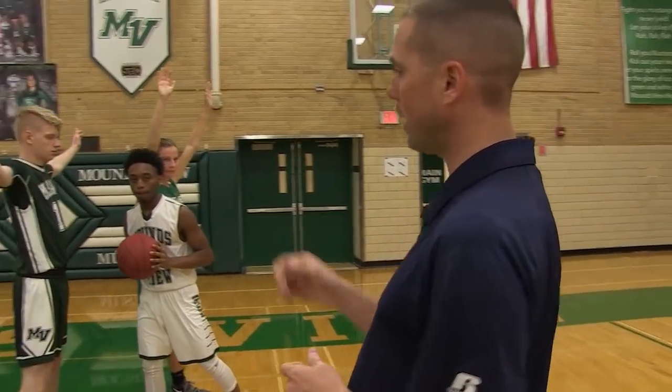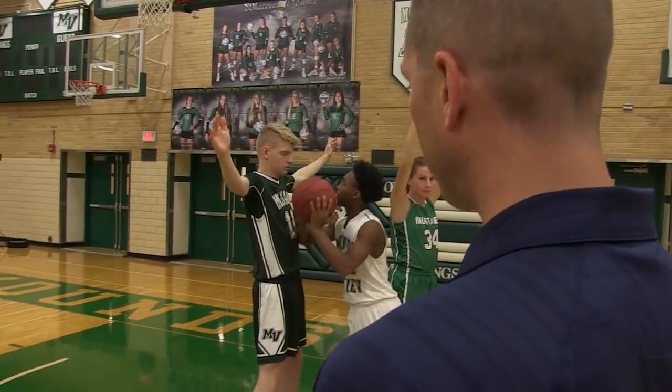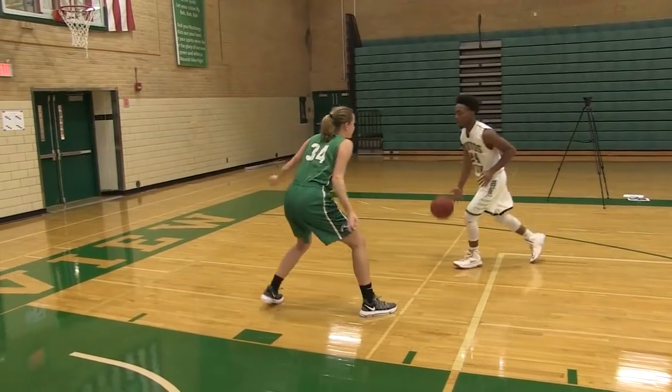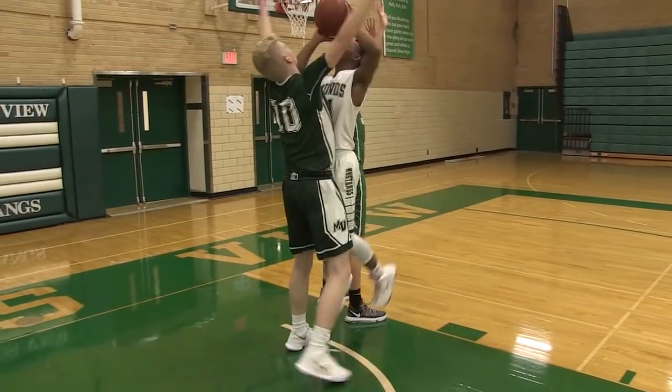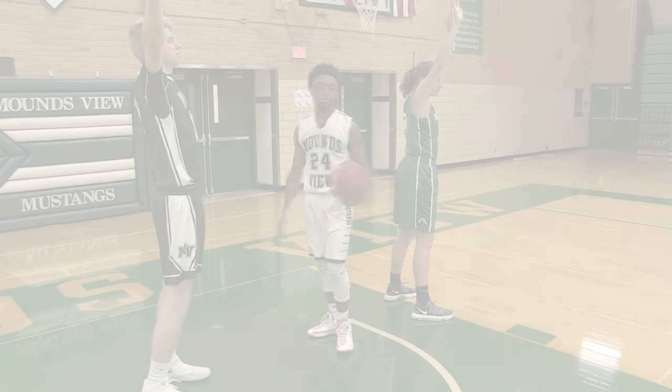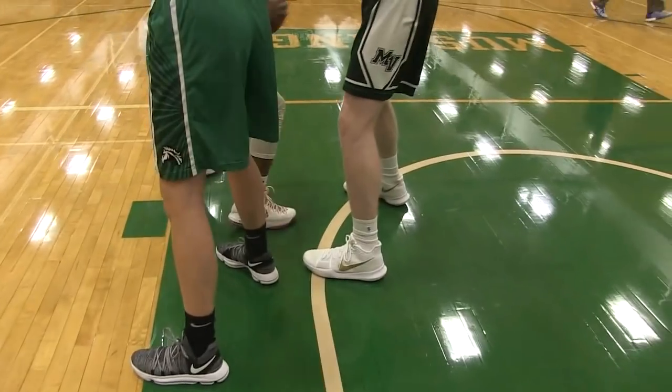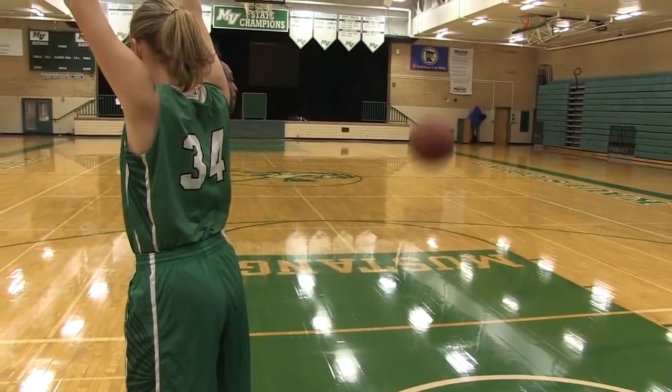If significant displacement contact is made with number 10, who is grounded in the restricted arc, it would be a blocking foul on number 10, because he is considered a secondary defender by rule because he is double teaming on a low post player.